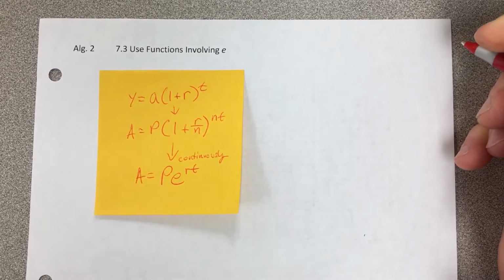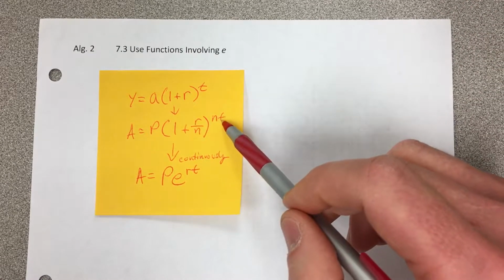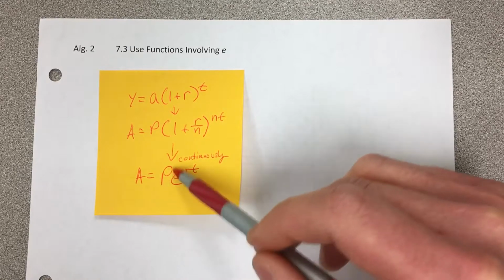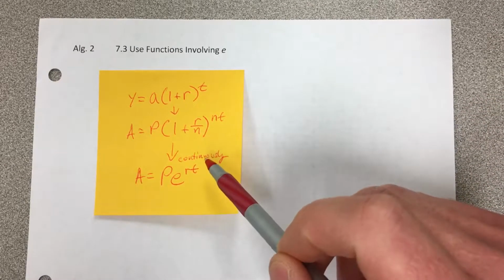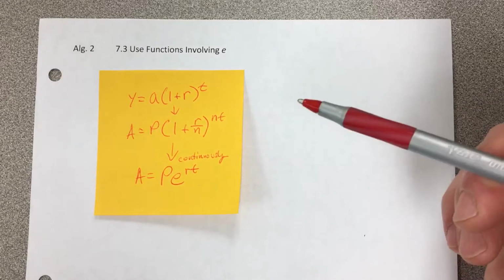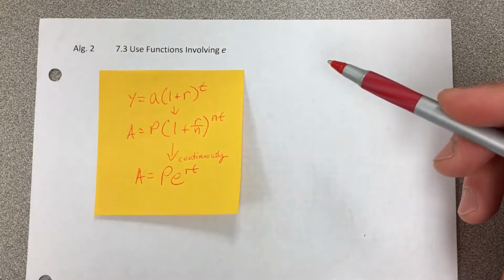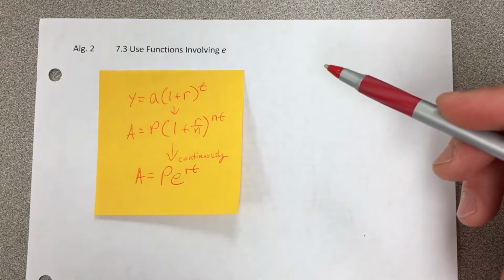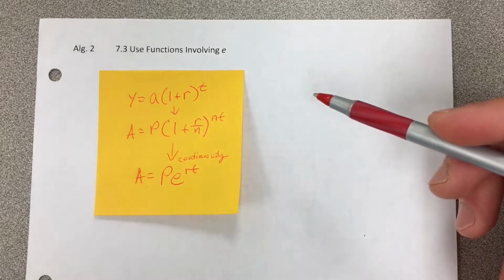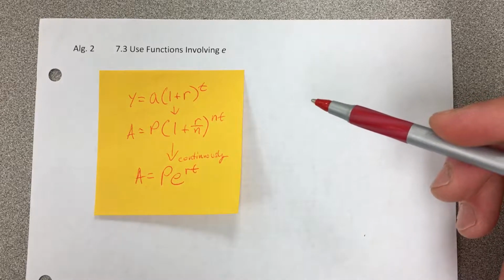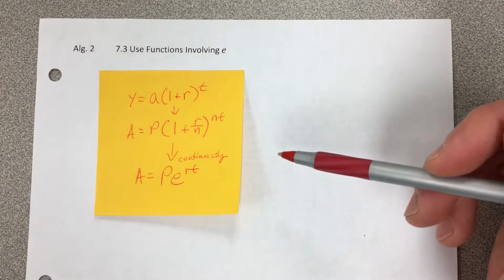A lot of people will think of it as Pert. Notice it's still got the rate, it's still got a time, it's still got the initial amount. But you use this formula when things grow continuously. Things in nature grow continuously. Also, I think you can do money formulas with continuously compounding interest. I think there's people that do that, and I'm not positive on that. But it's definitely used for things in nature that grow.